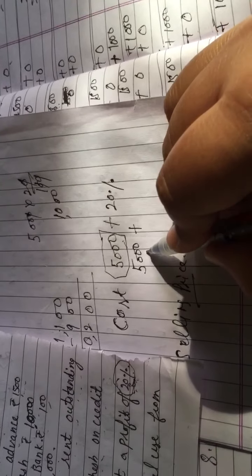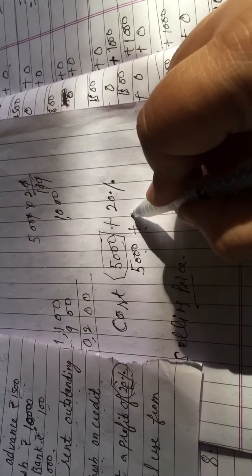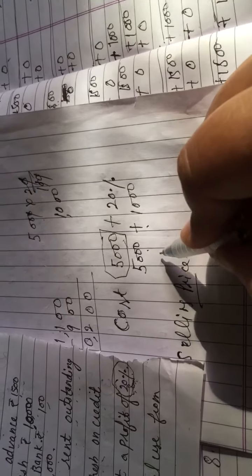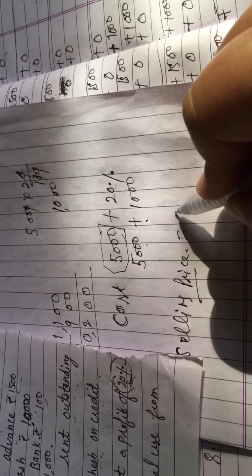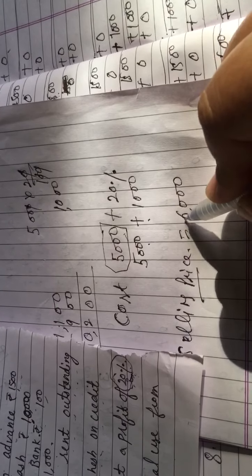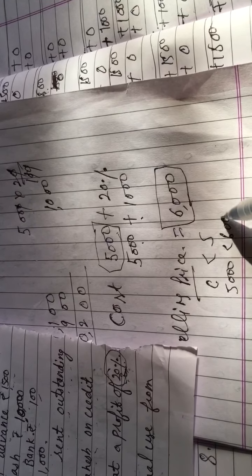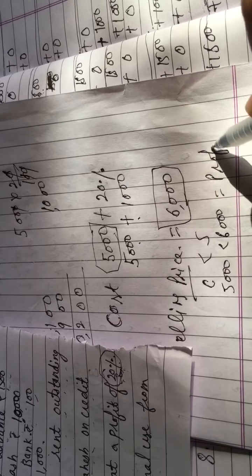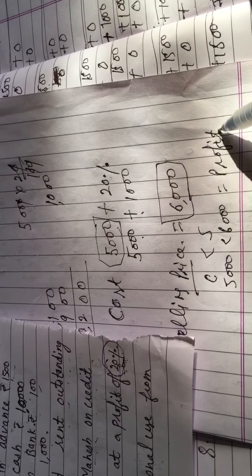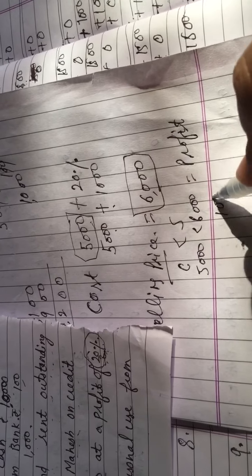So 5,000 cost plus 20% profit, that is rupees 1,000, means the selling price of the stock will be 5,000 plus 1,000, that is 6,000 rupees. Our cost is rupees 5,000 and selling price is rupees 6,000. So we have made a profit on sales of rupees 1,000. The 1,000 profit of the business will be added in the capital.